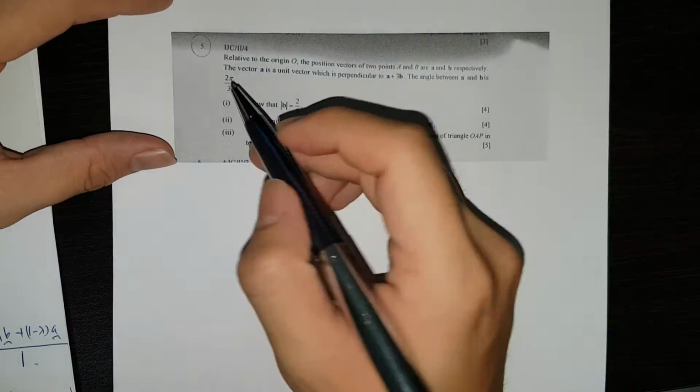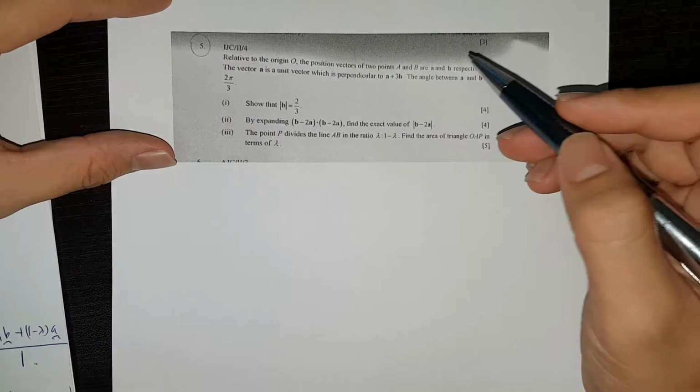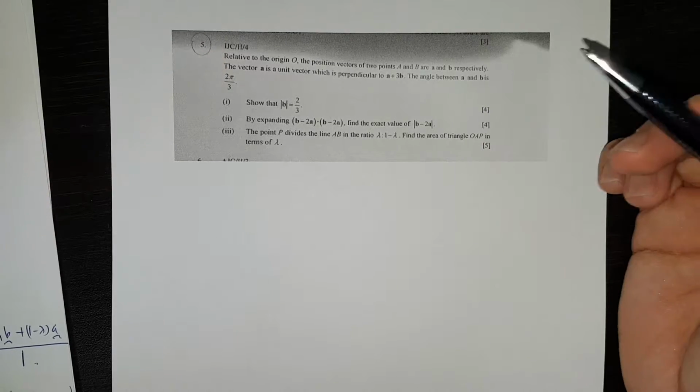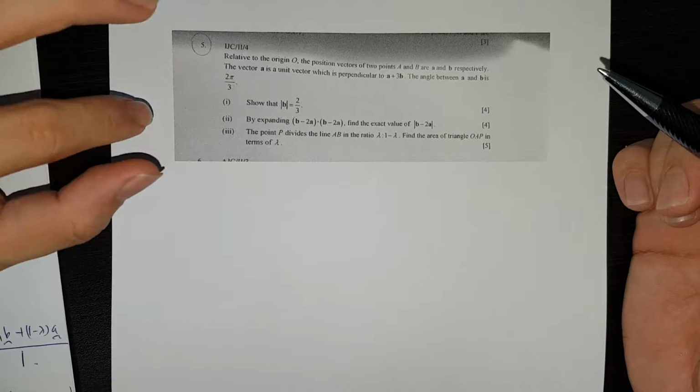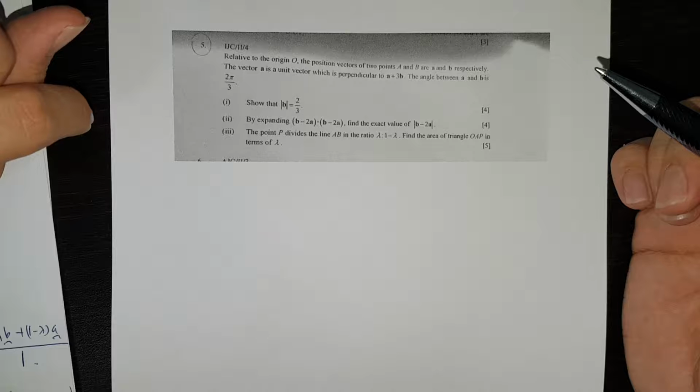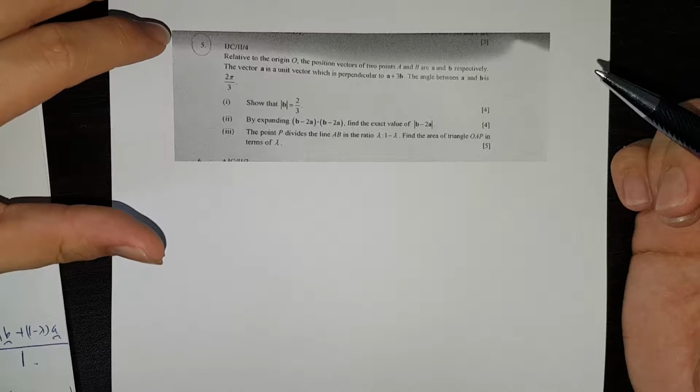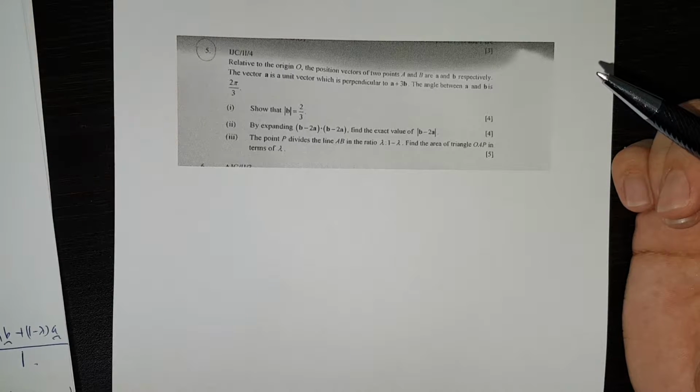Okay, hi guys. So let's look at this question, IJC Paper 2 Question 4. This is one of the questions posted by my student as well. So be sure to download this question and view it on the website before you start.